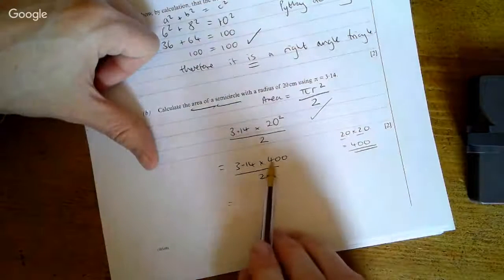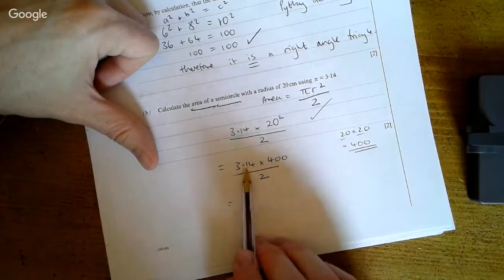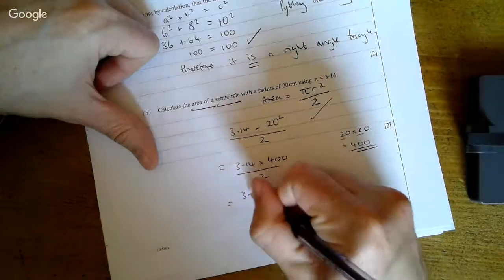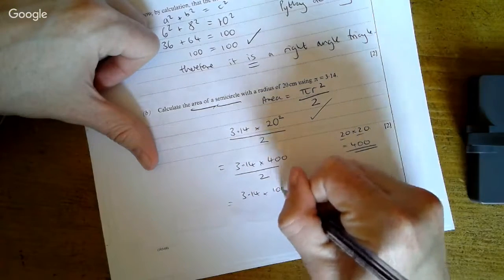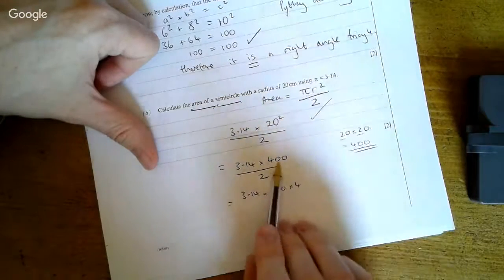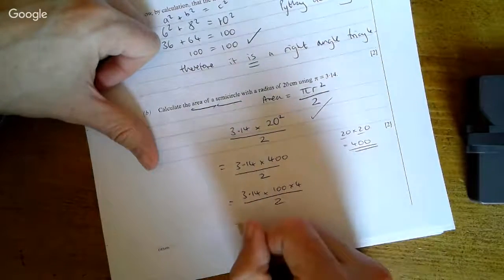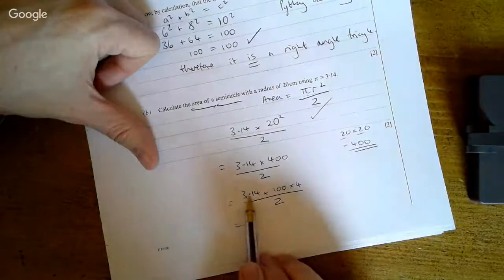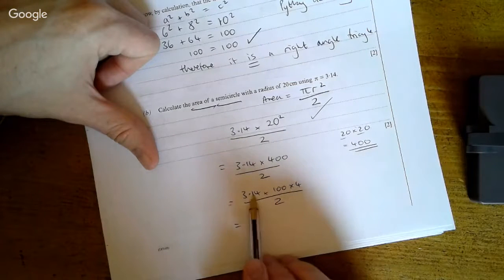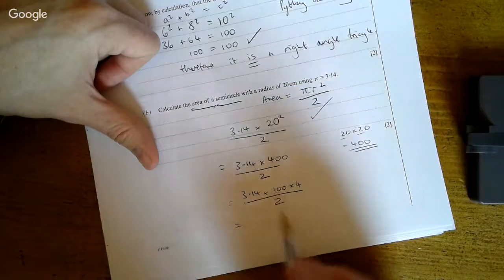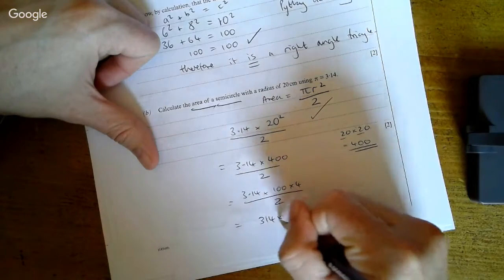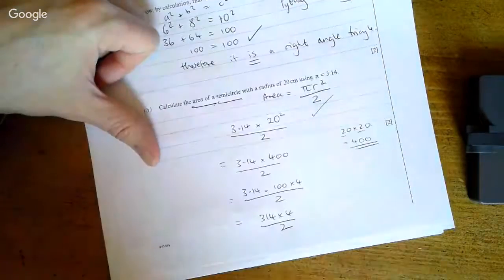Now, I know timesing by 100 is very nice to get rid of decimals. So I'm going to change that 400 into times by 100 and then times by 4, because I know that 100 times 4 is 400. All divided by 2. 314 is the answer when I do 3.14 times by 100. And then I'm going to times it by 4, then divide that by 2.